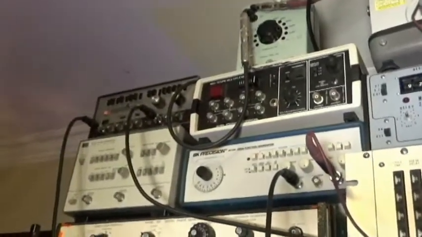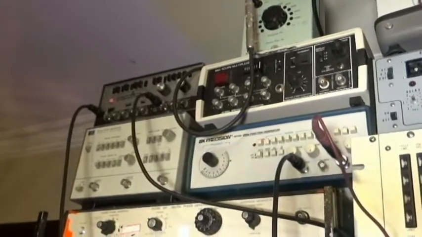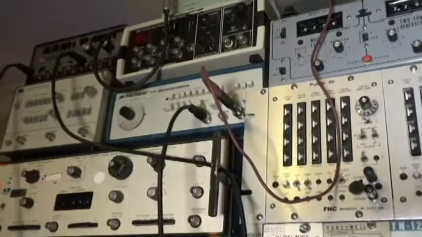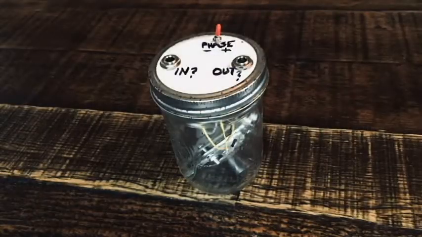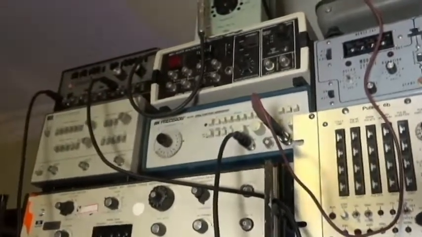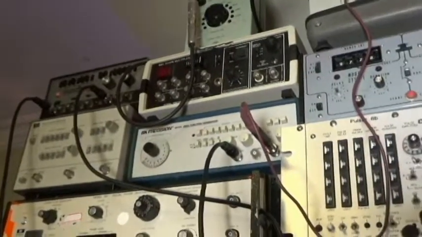The clock eventually gets to this data pulse generator, and that is being fed into something that I actually talked about on Instagram, which I think I called my voltage buffer phase inverter test jar or something like that. I can't put a link in the video directly, but I'll put a link down below so you can check that out.